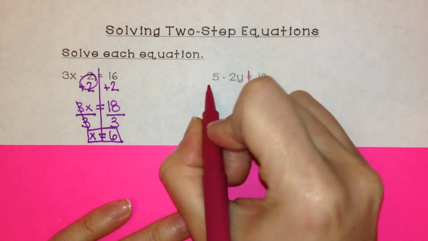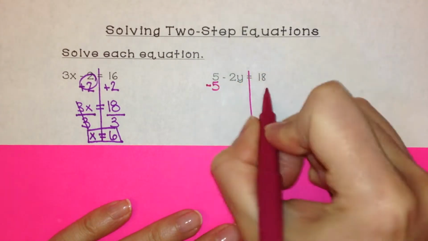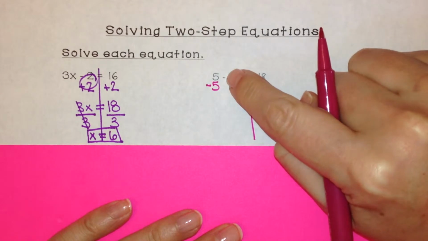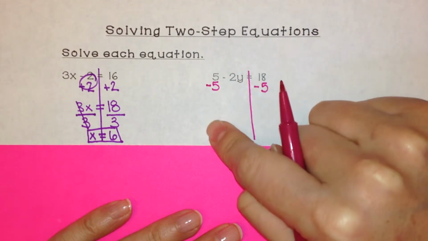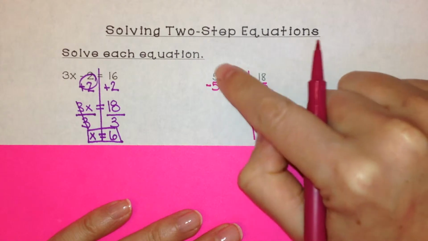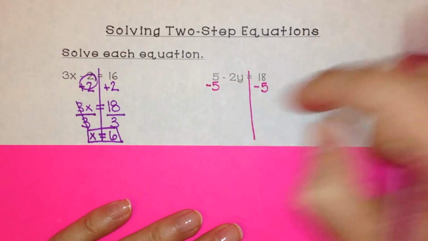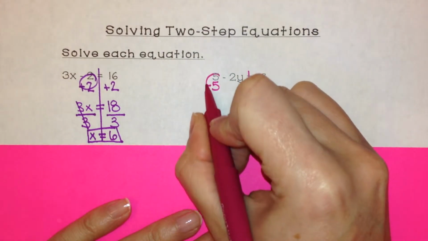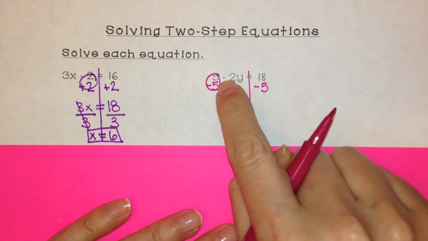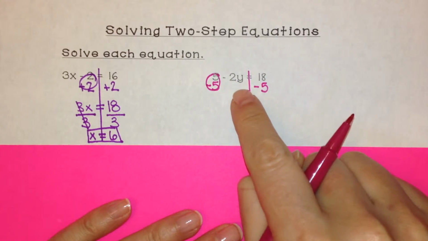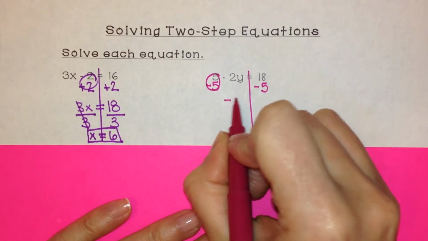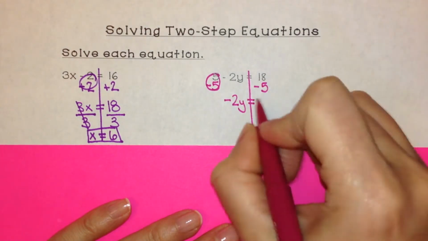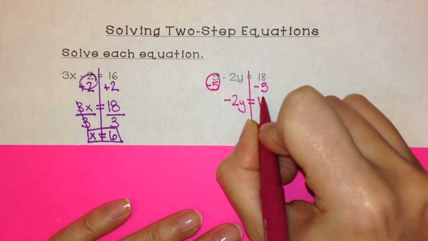Opposite of positive 5 is minus 5. Some people see that minus after and think you need to add, but if I did 5 plus 5, it would give me 10. And I want this to go away. 5 minus 5 is the only thing that'll give me 0, that'll make it go away. So 5 minus 5 is 0. That minus has to stay in front of that 2y. So now I'm going to treat it as negative 2y is equal to 18 minus 5 leaves me with 13.